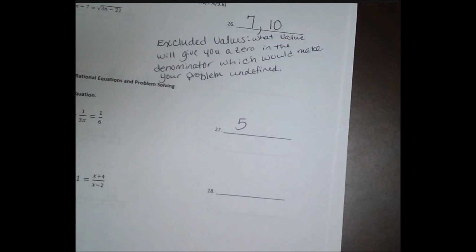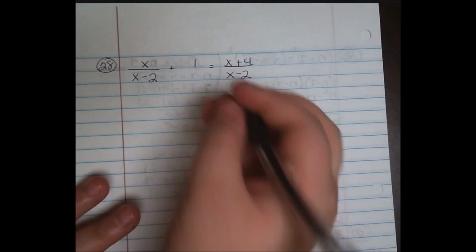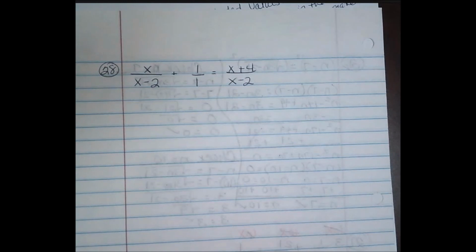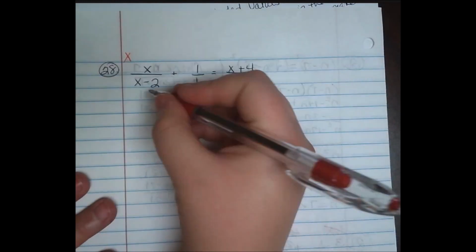Now let's look at problem number 28. On number 28, we have x over x minus 2 plus 1 equals x plus 4 over x minus 2. So the first thing I'm going to do is put this 1 over 1. If I'm working with fractions, I want to make everything a fraction. So I'm going to multiply each term, so everything with a denominator, by x minus 2.